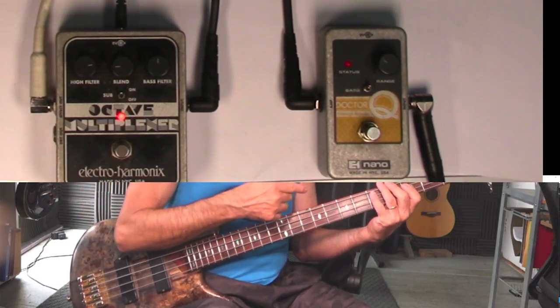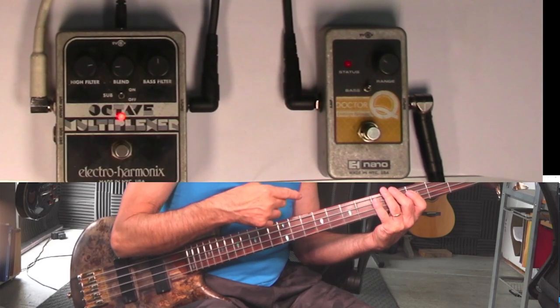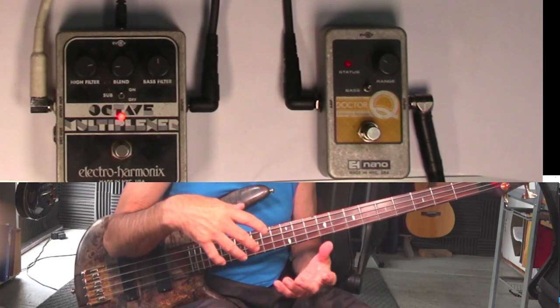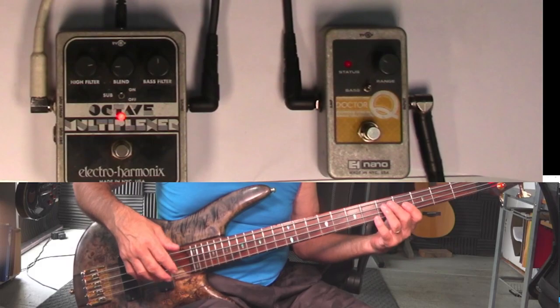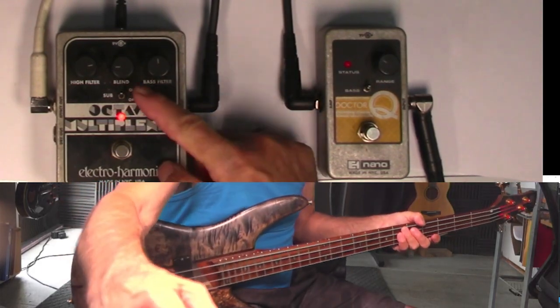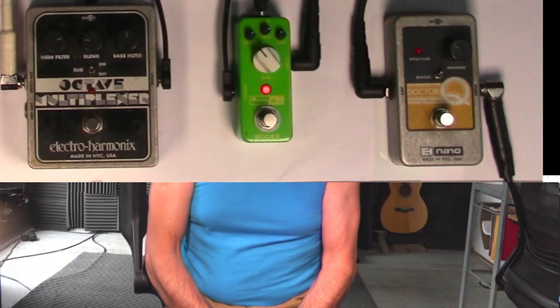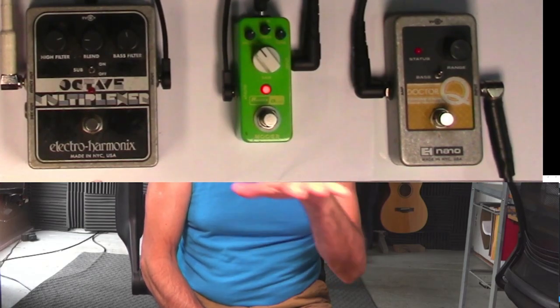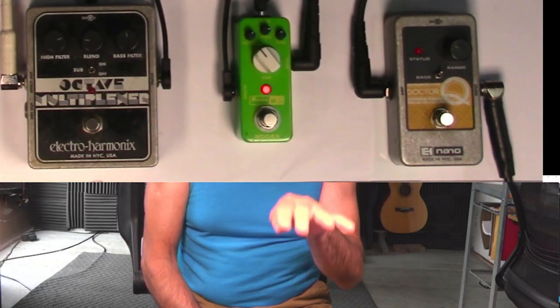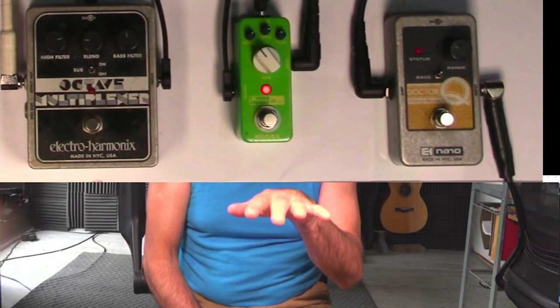Works good in the lower register, and that could actually be a bass line as opposed to some of the solo stuff I'm doing. And it sounded pretty good. I liked it. This button here, the sub, from what I understand, it adds another level of bass below the note. And it sounds pretty good, I think.